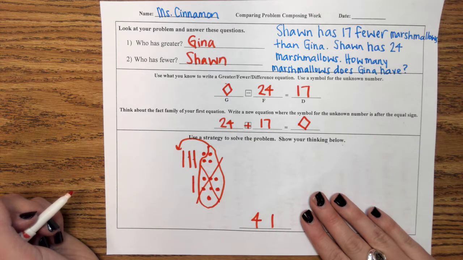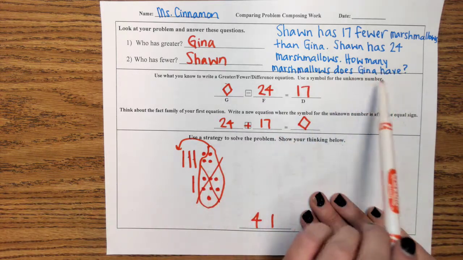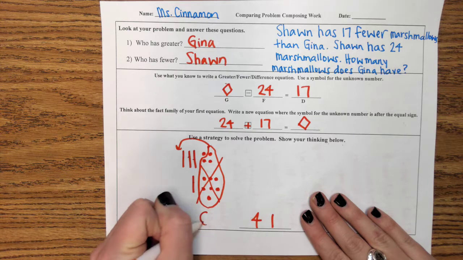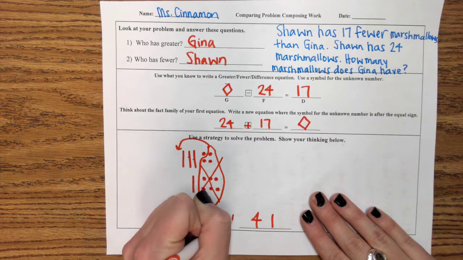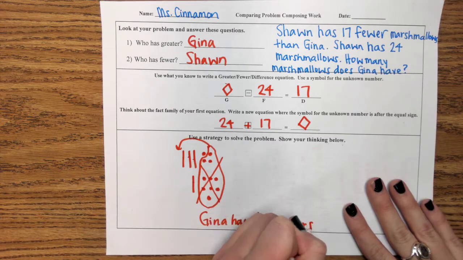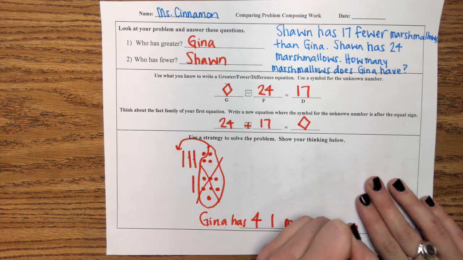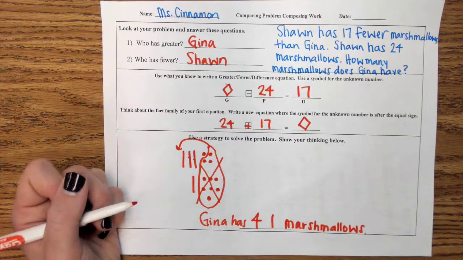Now I have to make my sentence. What is the question asking me? How many marshmallows does Gina have? Well, Gina has 41 marshmallows. And there you go.